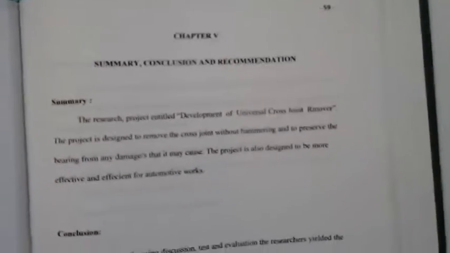Chapter 4, Results and Findings. The three researchers start with an introductory paragraph that contains the results and findings in the project evaluation. Survey methods were used to collect and tabulate the data.